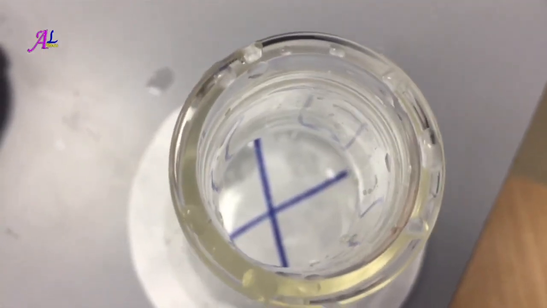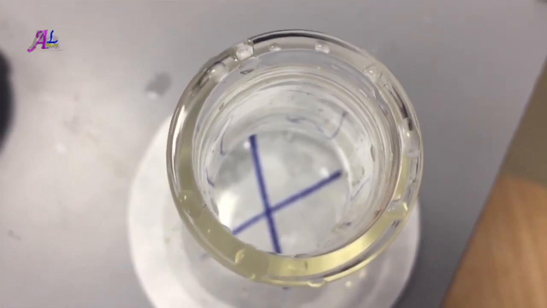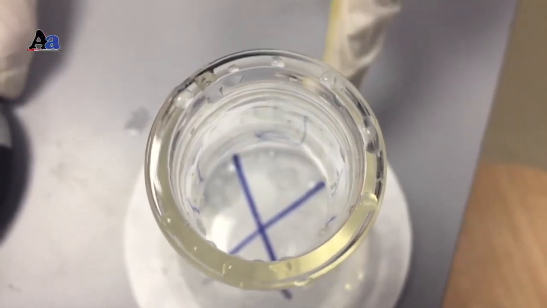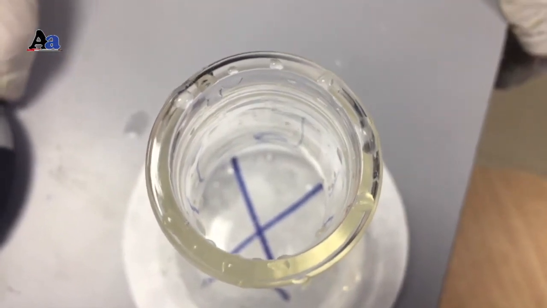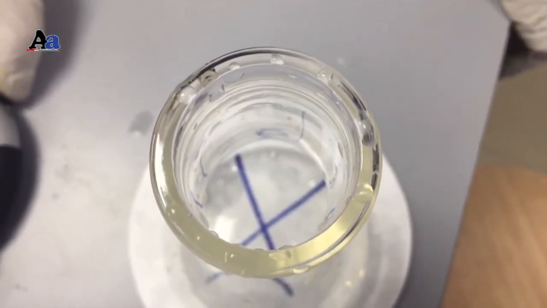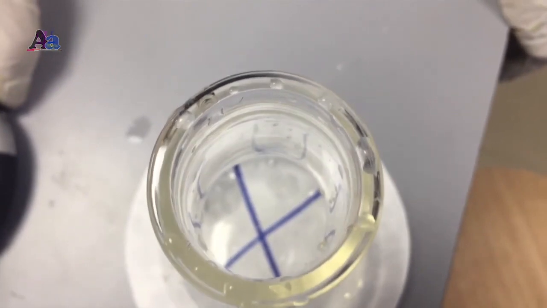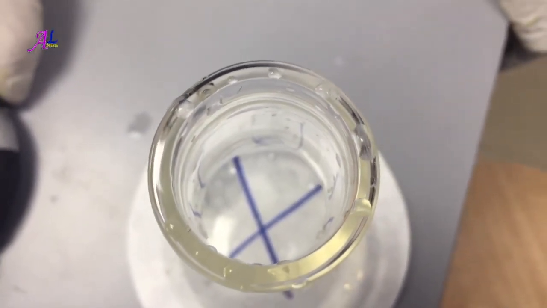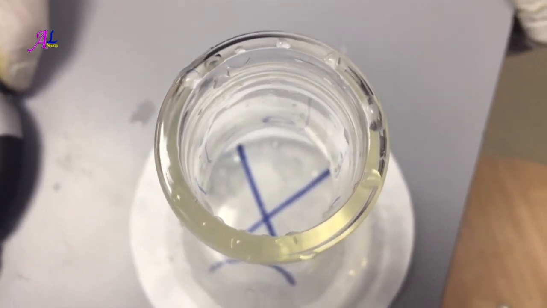The reaction has started. This is going to take a little bit longer, so we have to be a bit patient. Remember, as we add water, we reduce the concentration, and therefore the rate of reaction is slowed down. That's why I said this reaction is going to take a bit longer.